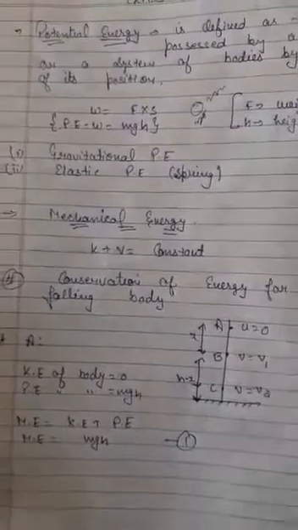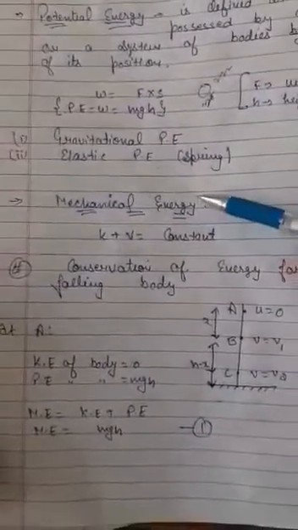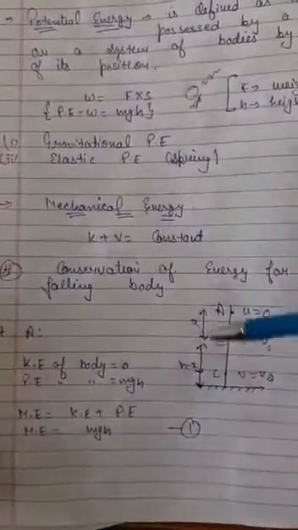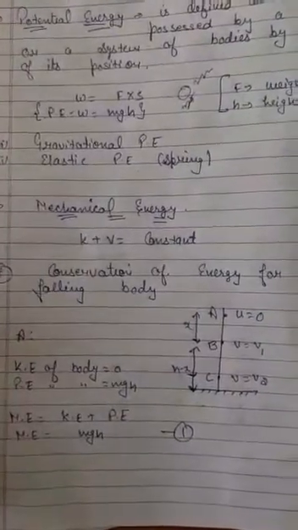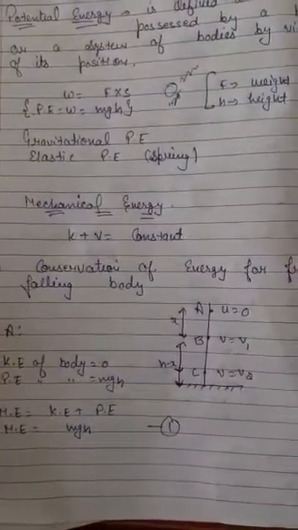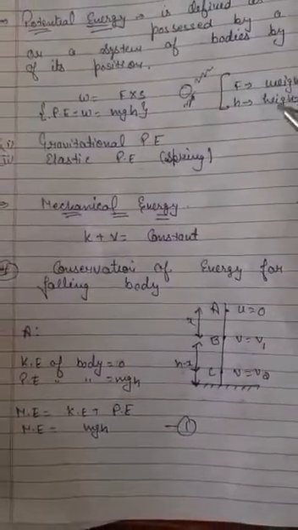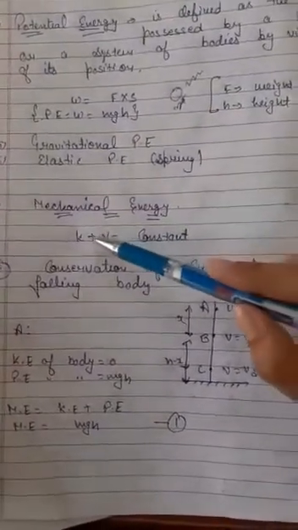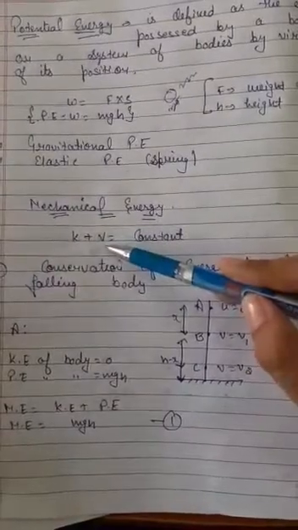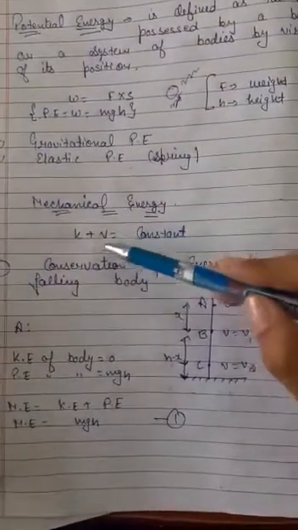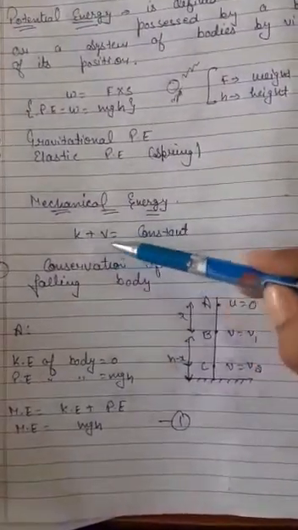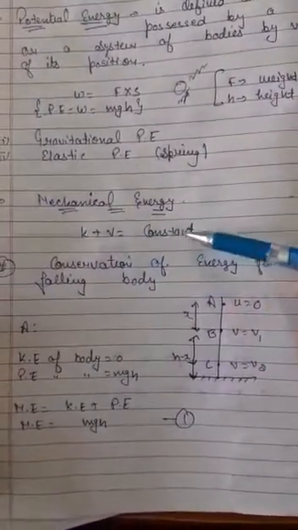And the next topic we are having is the mechanical energy. In the basic terms we are having too many energies: chemical energy, sound energy, nuclear energy, geothermal energy and many more. But in basic terms we are having the kinetic energy and the potential energy, and the sum of these energies remains constant always. Kinetic energy plus potential energy is always constant.